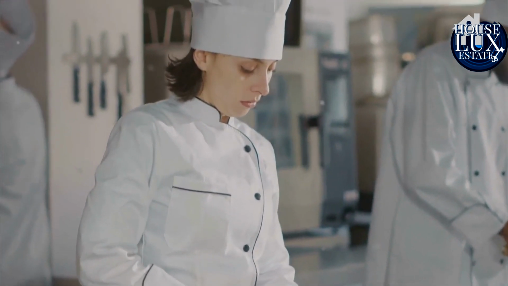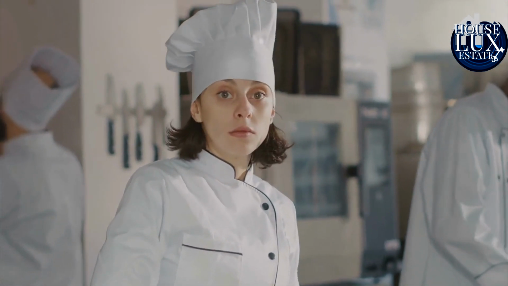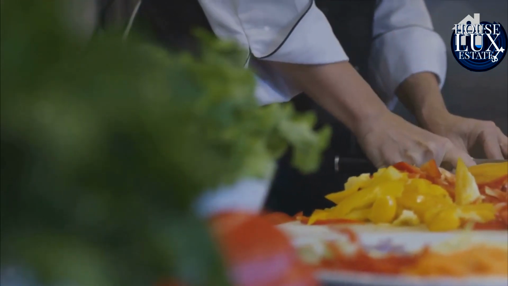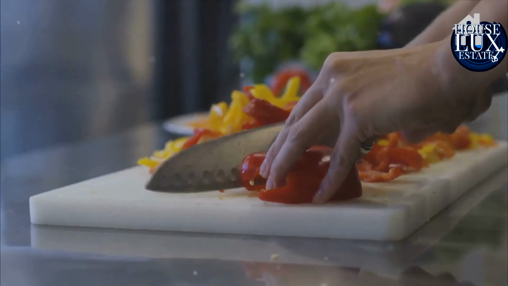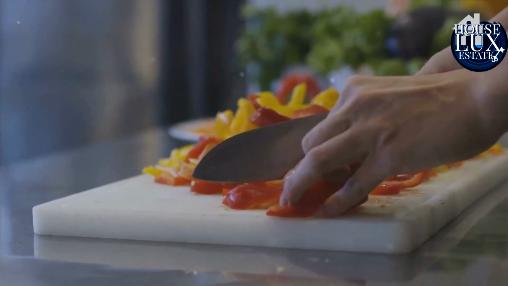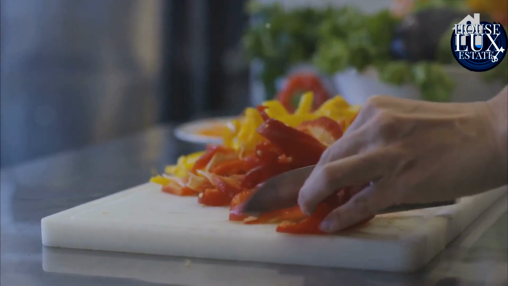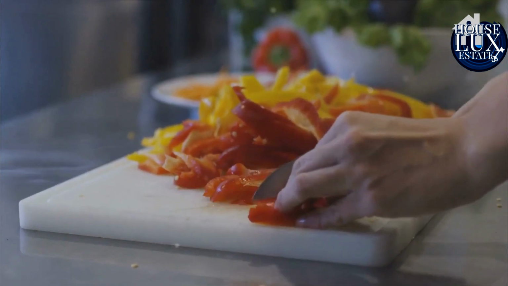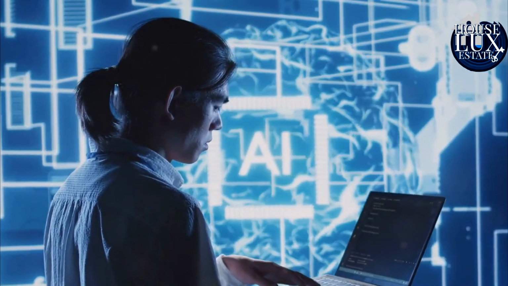Once we have collected enough data, the next step is data cleaning. This may seem mundane, but it is crucial. It involves removing any irrelevant, duplicate, or incorrect data, ensuring that our AI model isn't learning from inaccurate information. Like a chef carefully selecting the best ingredients for a dish, we need to ensure that our data is as clean and accurate as possible.